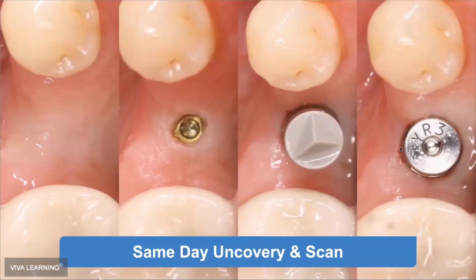You want to locate the center of the implant first to the best of your ability. There are a lot of different ways to do that. I often have a guide, so I just point down the middle of the guide and hit it bullseye every time. Once you uncover it, you place your scanning abutment on there, and then you can place a healer if you want.